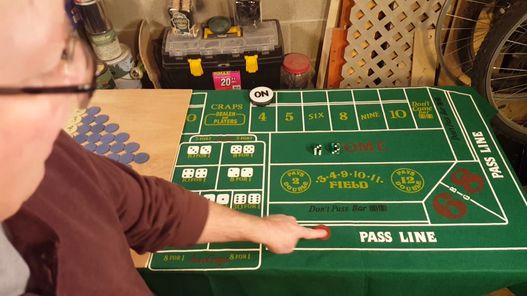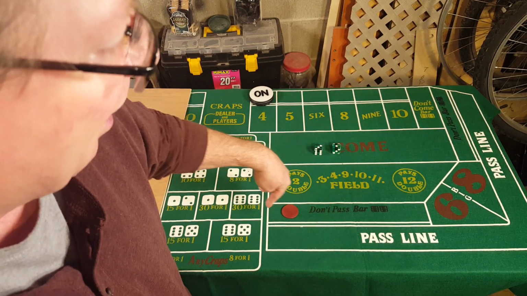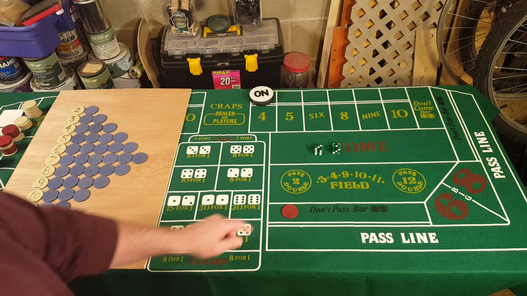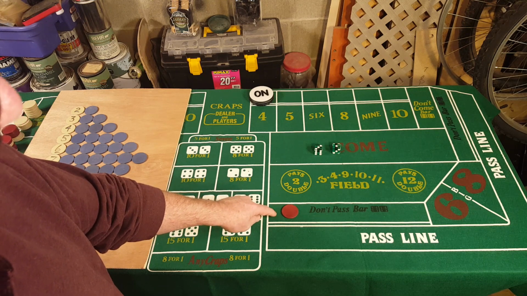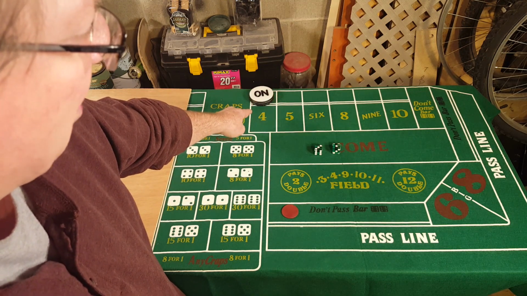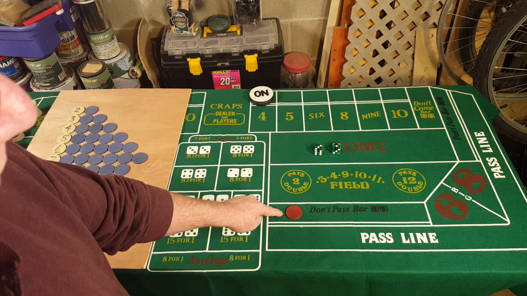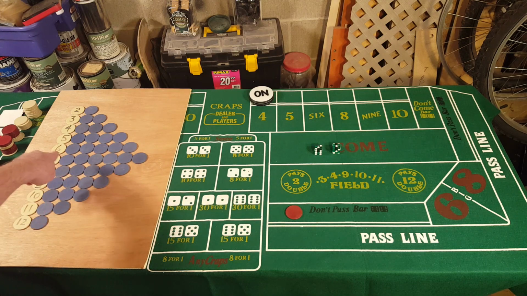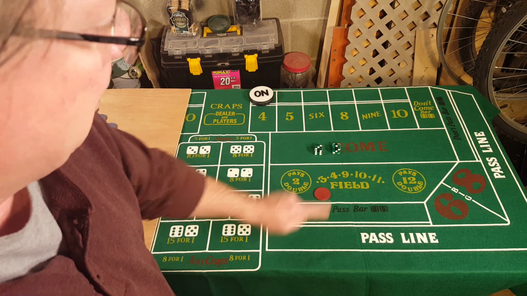Now if you contrast that with the don't pass, which seems to have a lot smaller piece of real estate, at least on my layout here, it seems like they're not wanting you to bet the don't pass, and maybe that's because after the point's established, the way the don't pass bet wins is if the shooter throws a 7, which is the most likely number to come out because it has the most possible dice combinations. Just a theory.